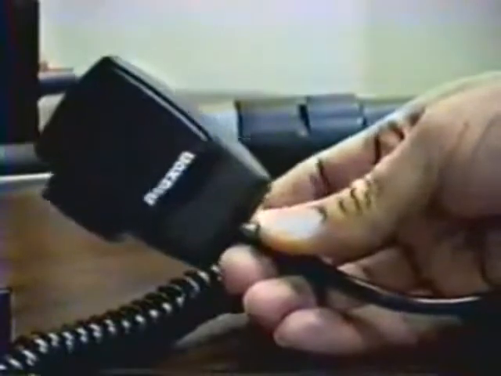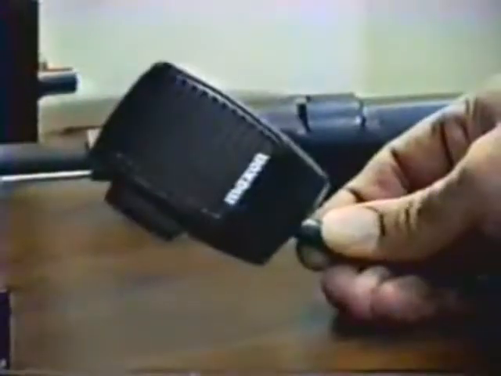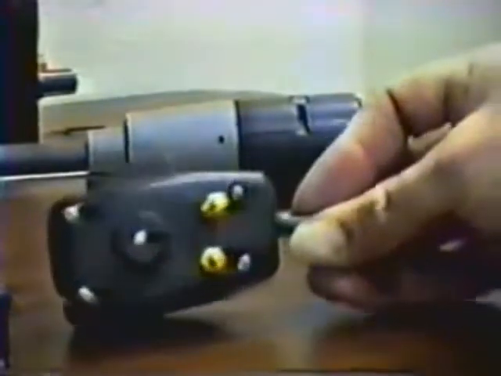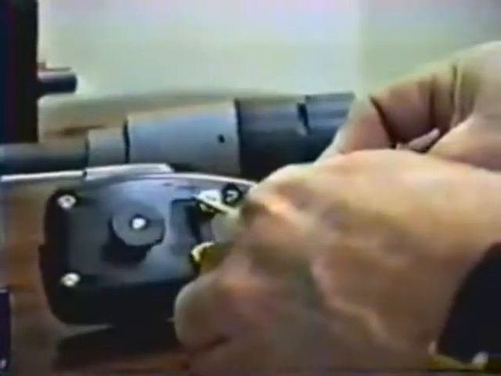This is a Maxon microphone, and we're going to modify it just like we did with the Cobra 19 and put those two little screws on it and mark the positive side in such a manner.